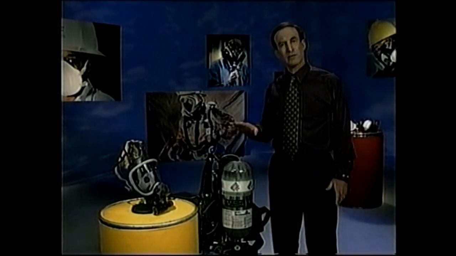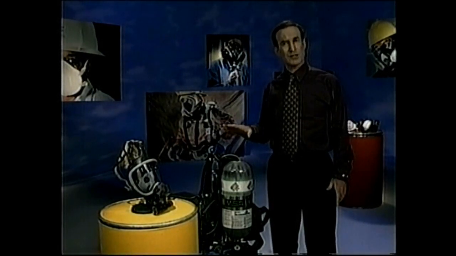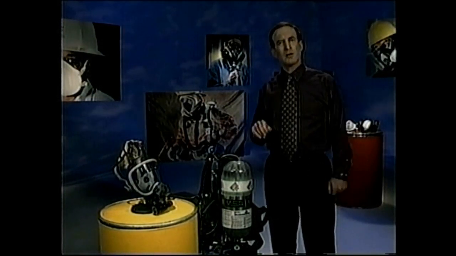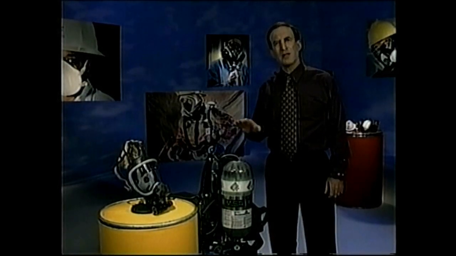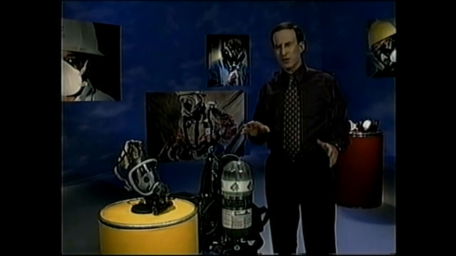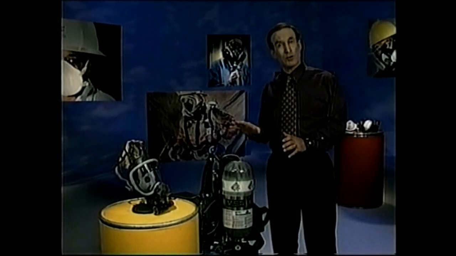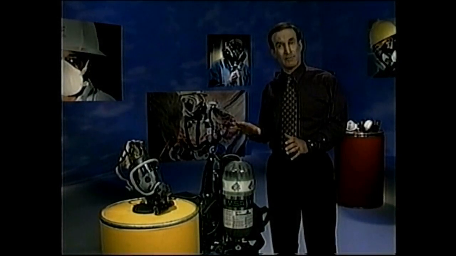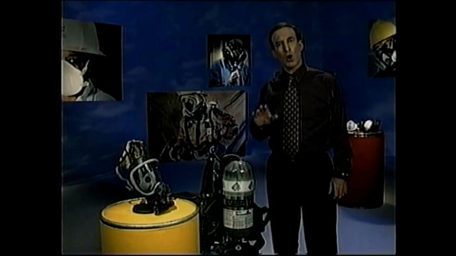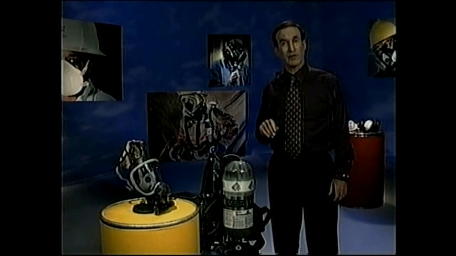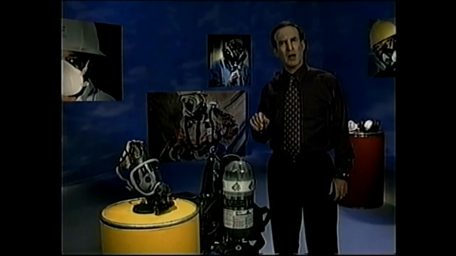Some models have air supply hoods, blasting hoods, shields, and helmets and capes. These are used for maximum protection against severe contaminants. Because these are the most complex respirators, you'll receive special training if your job requires you to use one. Their maintenance procedures are also more involved than those of other respirators and require careful instruction.